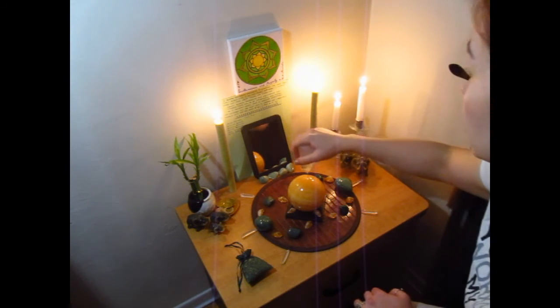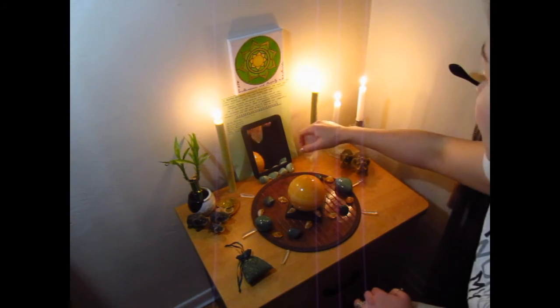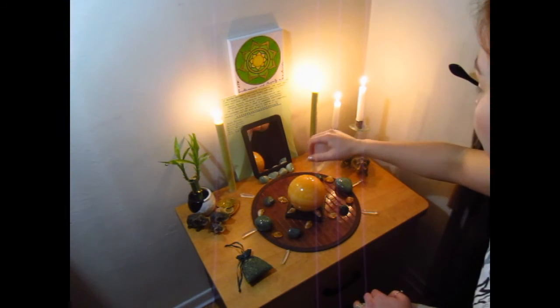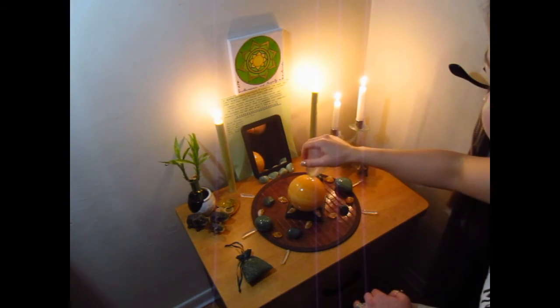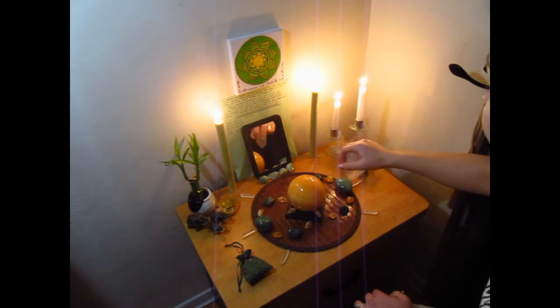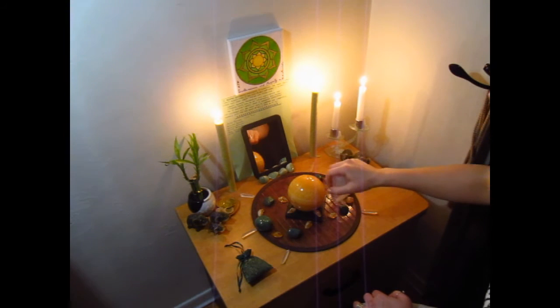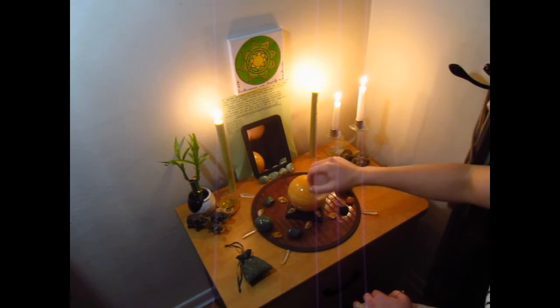The universe will see that this is carried out correctly, safely, and for the good of all. And so it is.